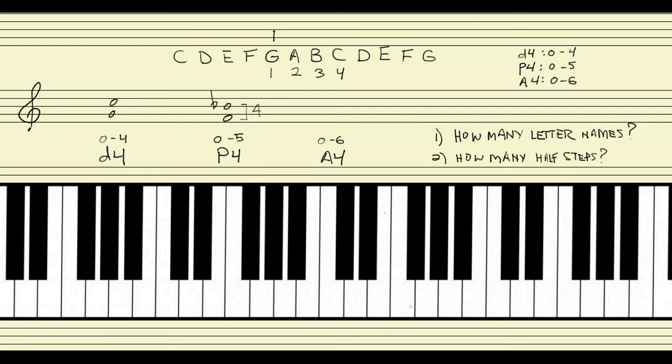Okay, so let's check this out at the piano keyboard. Or how many half steps do we have if we go from G up to C? Okay, so G0, G sharp 1, A 2, A sharp 3, B 4, C 5. So I have 5 half steps, which by the way would give us a perfect fourth.